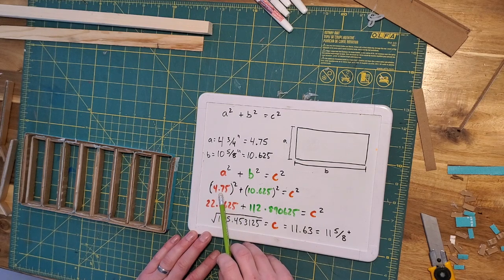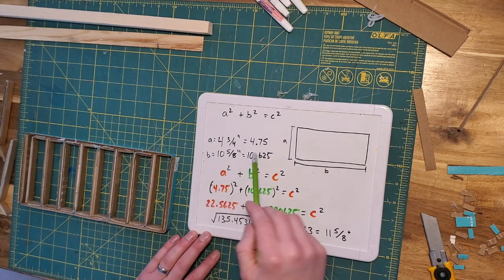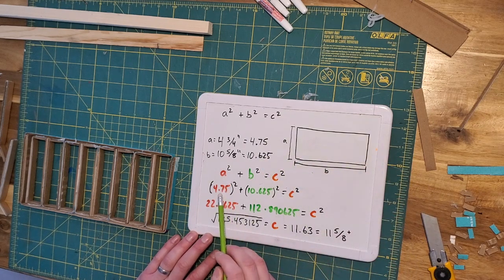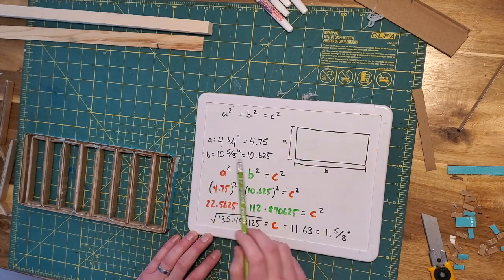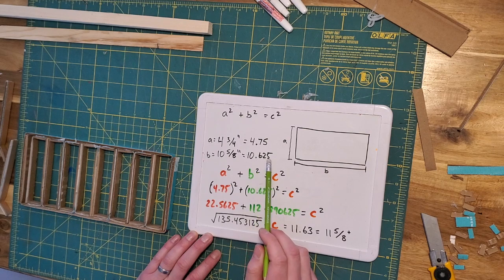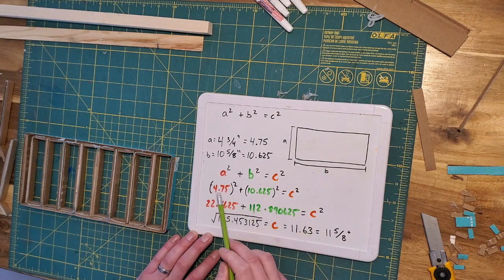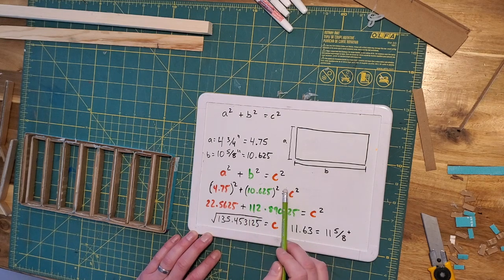I substituted in the values, so I know that a is equal to 4.75, so I substituted that in for a. b is equal to 10.625, which is that 5/8. I substituted that in for b, and I've left c because that's the variable I want to know. So essentially I've gotten rid of the letter a, gotten rid of the letter b, and left the letter that I want to solve for.